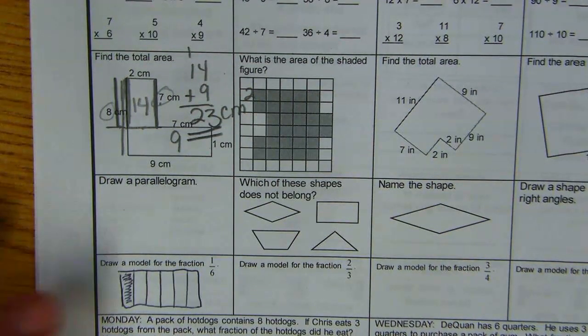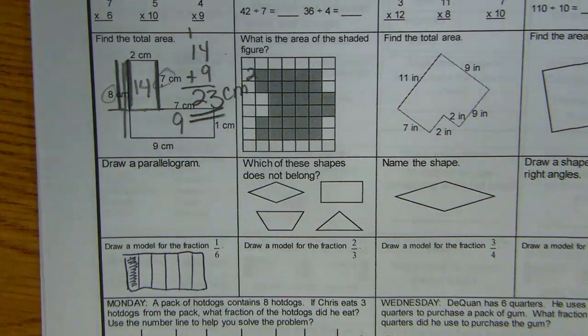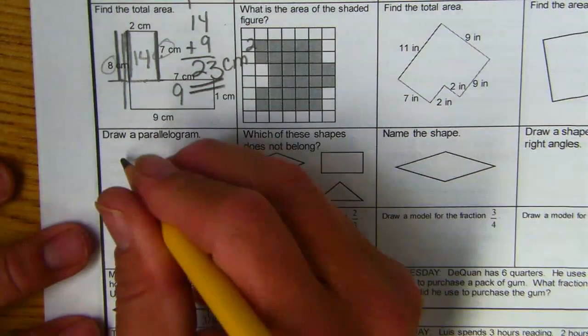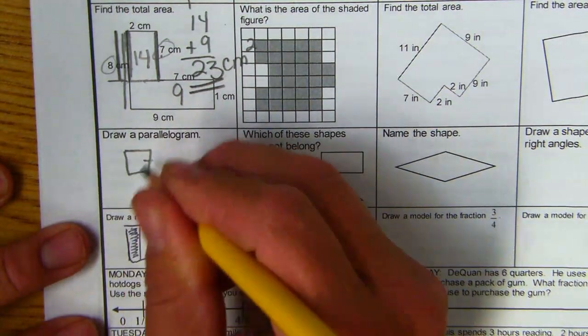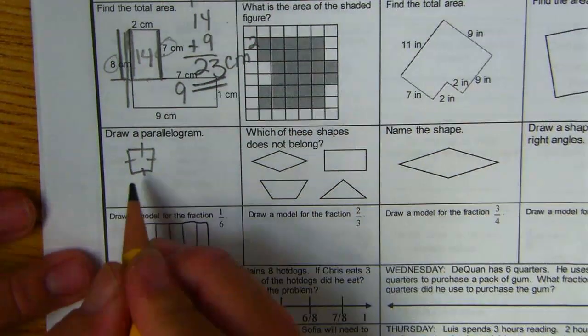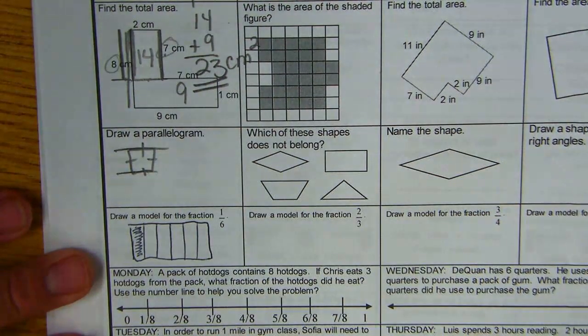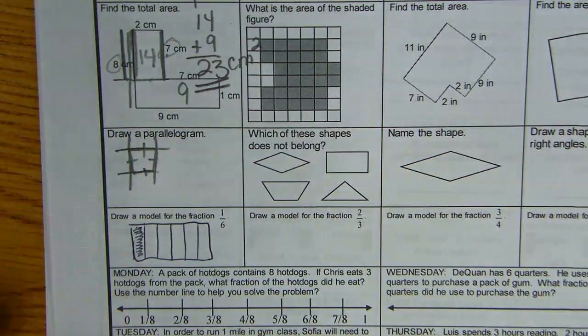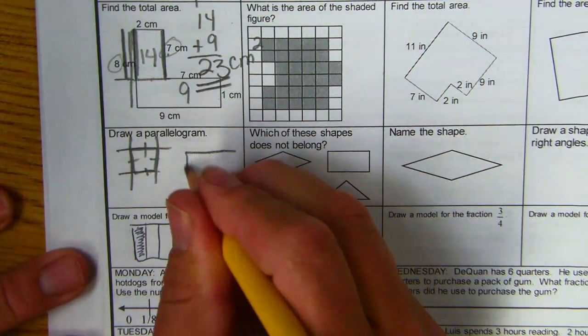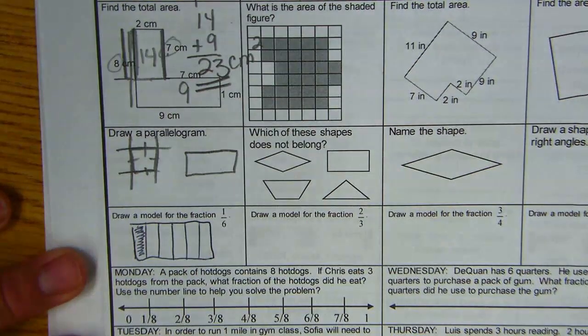All right. Draw a parallelogram. Looking at the definition of a parallelogram, we got 4 sides, opposite sides parallel, and equal length. Okay. So a square actually meets that criteria too. Does it have opposite sides parallel? Yes. Are they of equal length? Yes. But a rectangle also meets the parallelogram requirement, right?